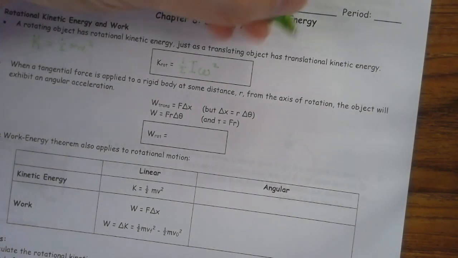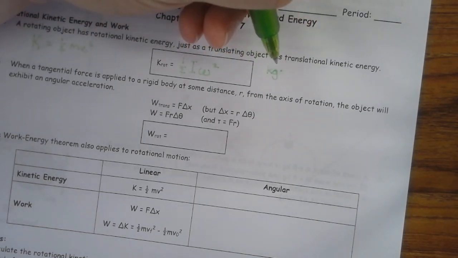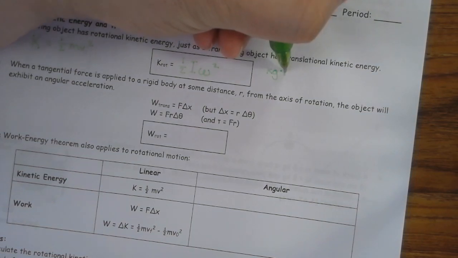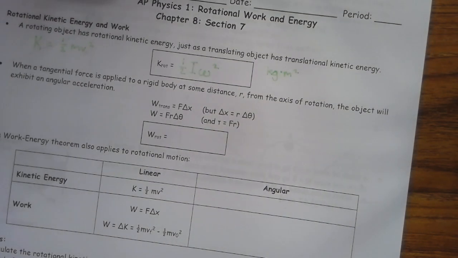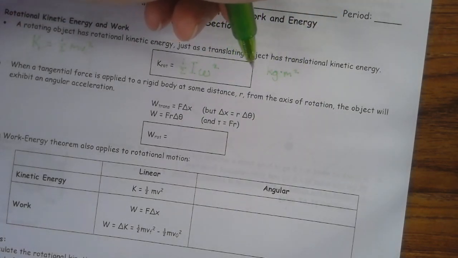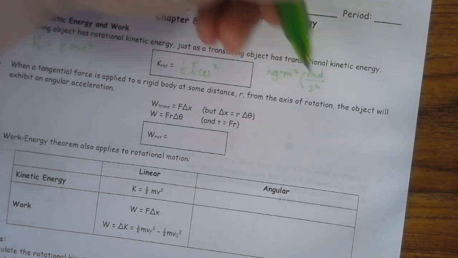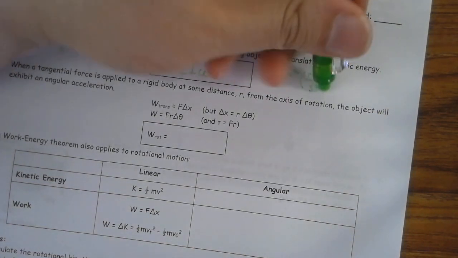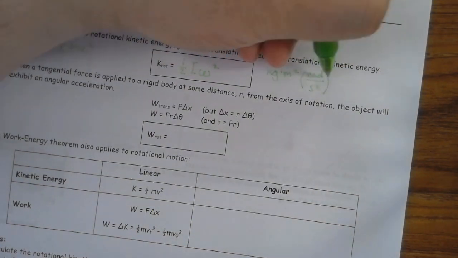So we said that I has units of kilograms meters squared, and omega has units of radians per second. Sorry, radians per second, you're right. I heard you, but then I'm going to take that and square it.